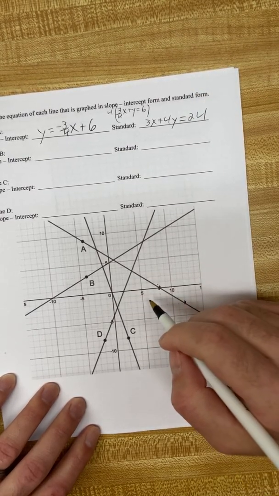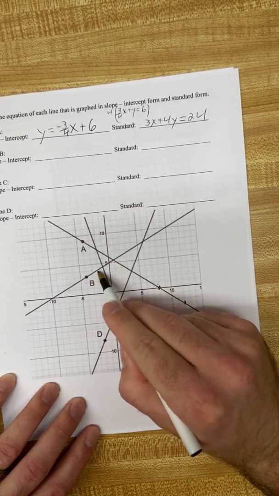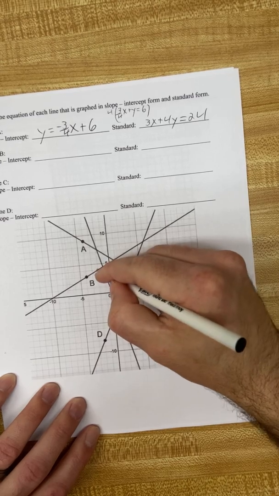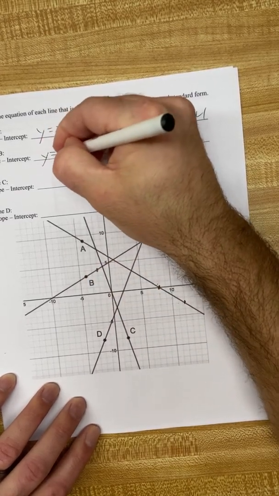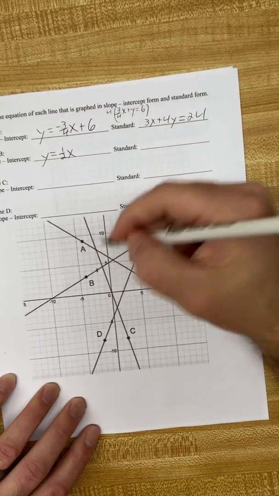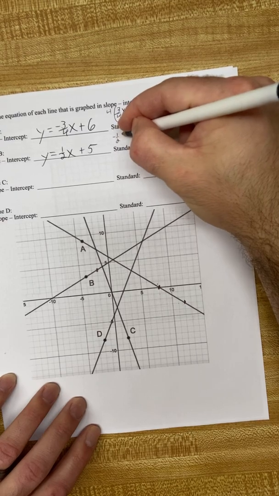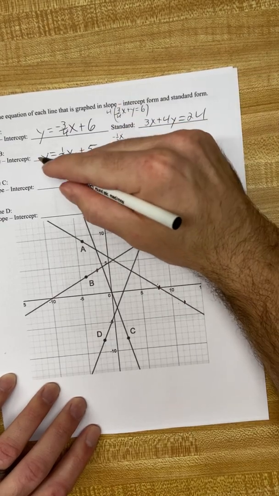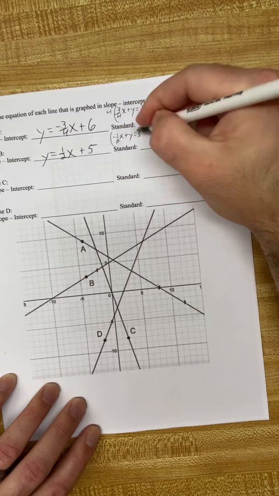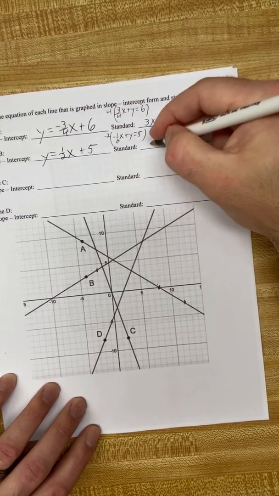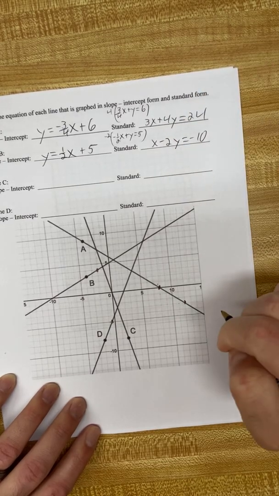For line B, we had a whole number there, a whole number there. Looks like we have a slope of 1/2. We're going up 1, right 2. So slope of 1/2, so we've got 1/2 x, y-intercept at 5. In this one, we're going to move our 1/2 x to the left. So it's going to be negative 1/2 x plus y equals 5. Multiply everything by negative 2. So x minus 2y equals negative 10.